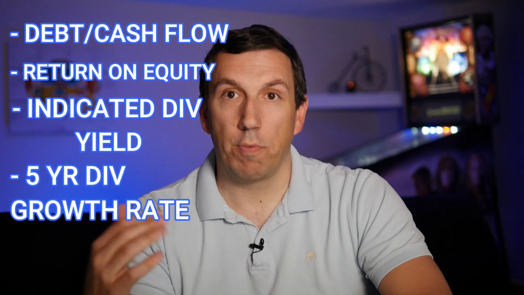Once SCHD goes through all of those steps, the stocks are then ranked in descending order by dividend yield, and only the top half are selected. But it's not like those top half get automatically thrown into the ETF. SCHD will then score each one of those stocks on the following criteria: the company's cash flow to the total debt, the return on equity, the indicated dividend yield, that means it factors in any announced dividend raises or cuts, and the 5-year dividend growth rate.